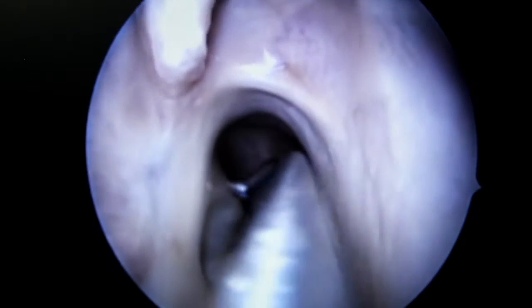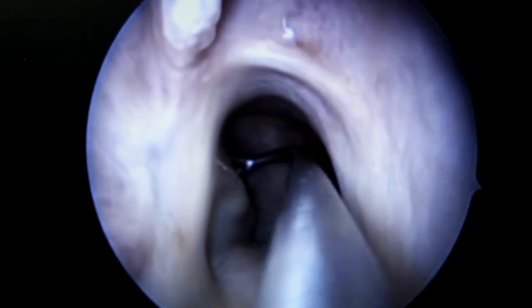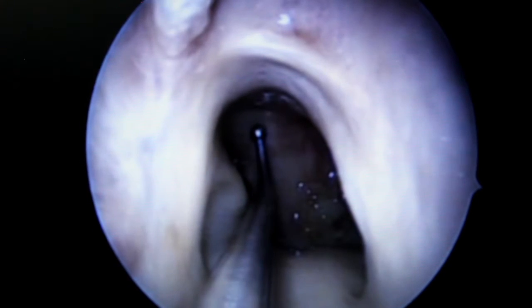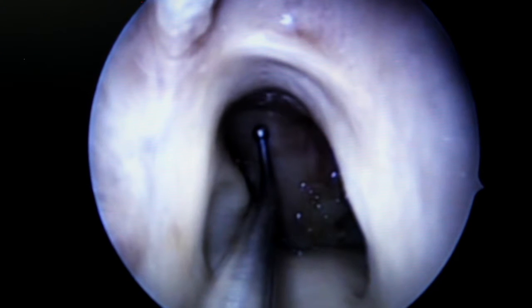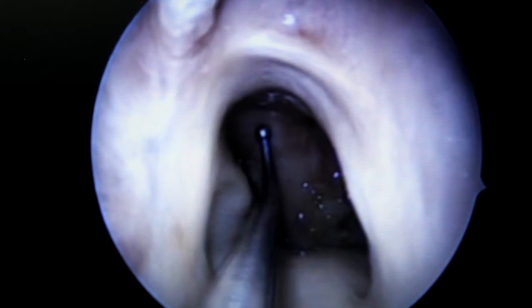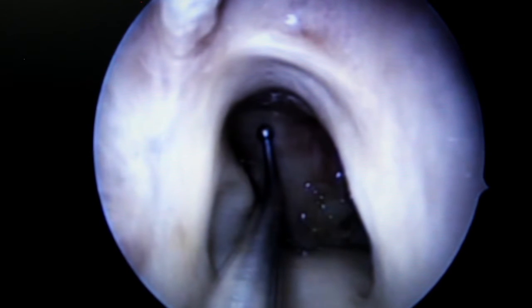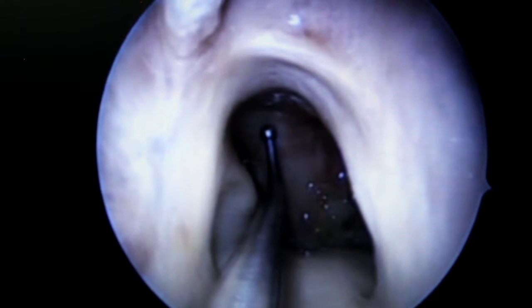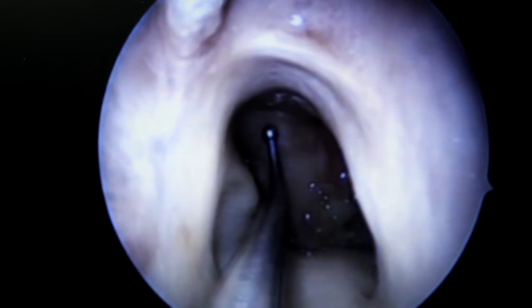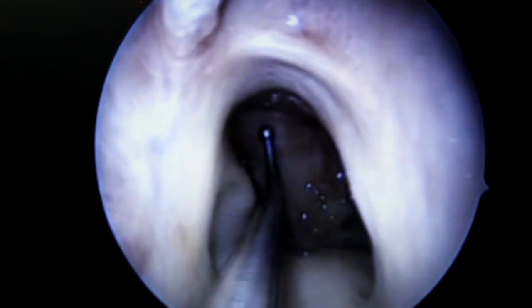And going behind the torus tubaris comes the fossa of Rosenmuller, which is a recess situated above and behind the tubal elevation. There is also a collection of subepithelial lymphoid tissue continuous with adenoid tissue and forms part of Waldeyer's ring called the tubal tonsil.